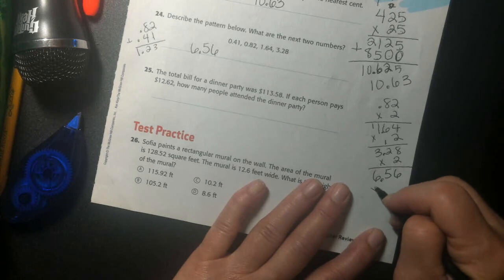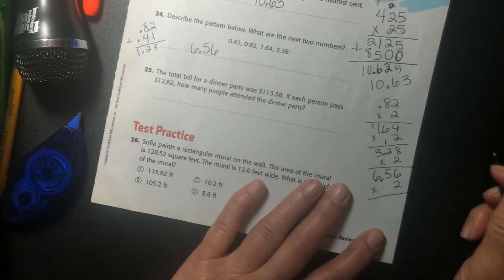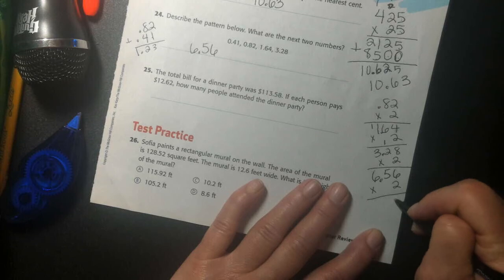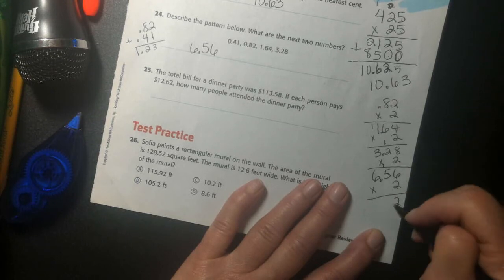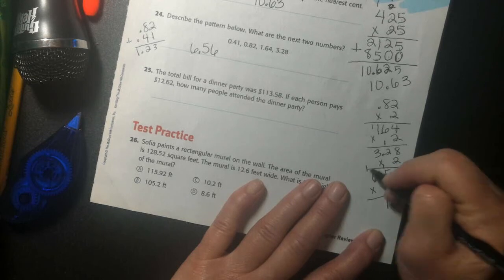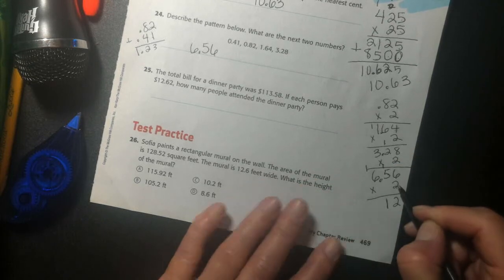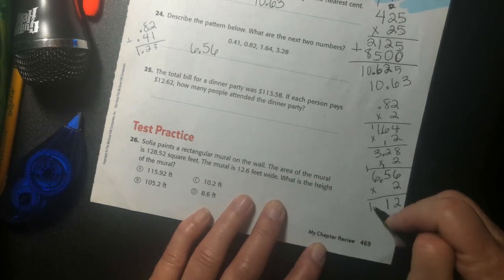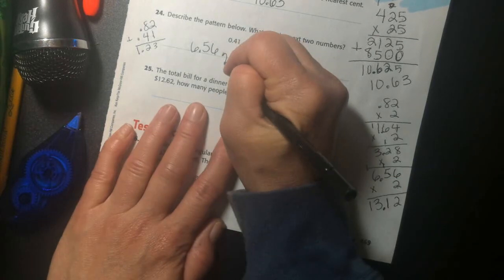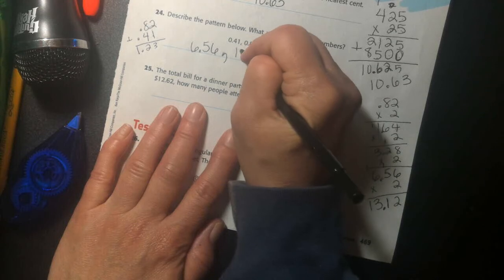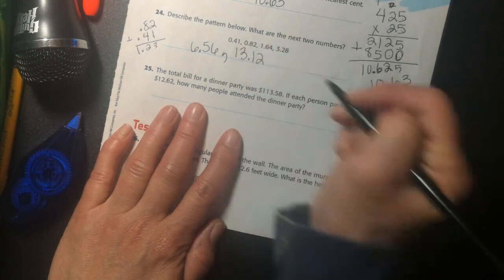And now I'm going to multiply by 2 again. So I'm going to say 6 times 2 is 12. Carry my 1. 5 times 2 is 10, plus 1 is 11. Carry my 1. 6 times 2 is 12, plus 1 is 13. Two numbers behind the decimal place. So my next number is going to be 13.12.